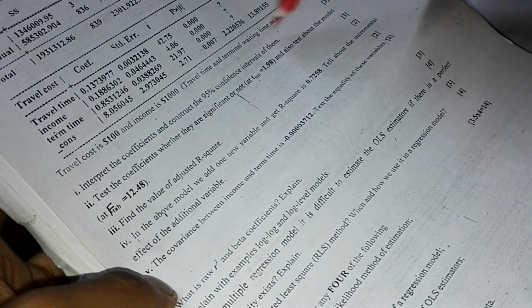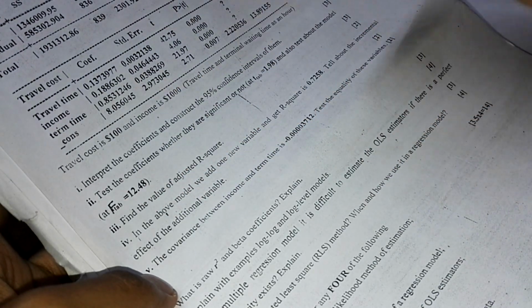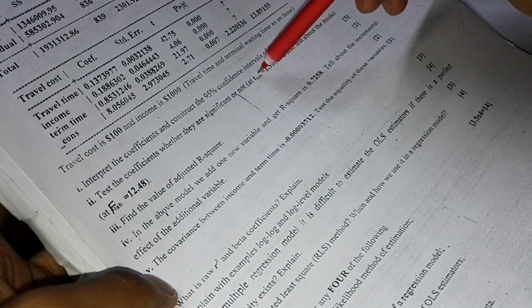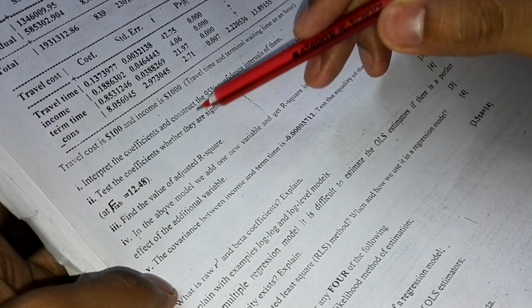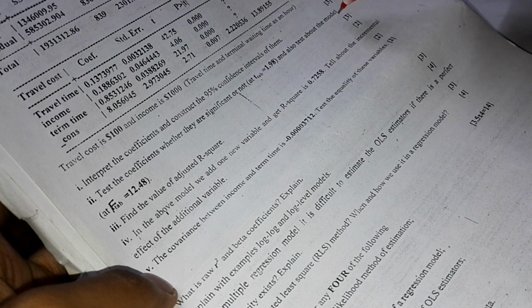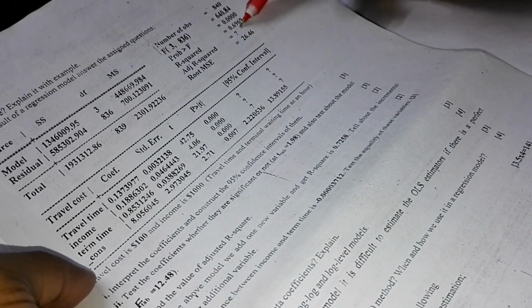with f value. There is given f tab, that's my table value is 12.48 or something. So and t value is 1.9. So we have to test the coefficient, and we have to test the model. Okay, it is asked find the adjusted R-square value. So it's here, I mean it's blank in the table, so I have to find out the adjusted R-square value.